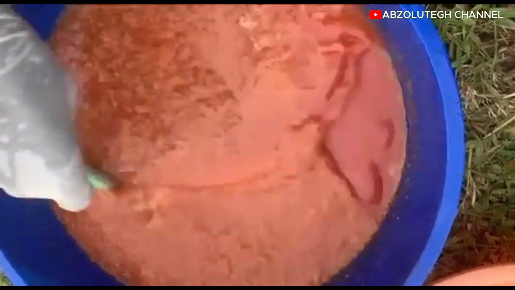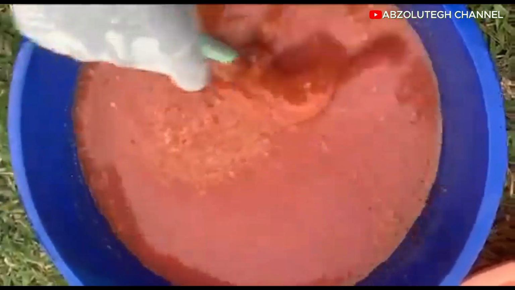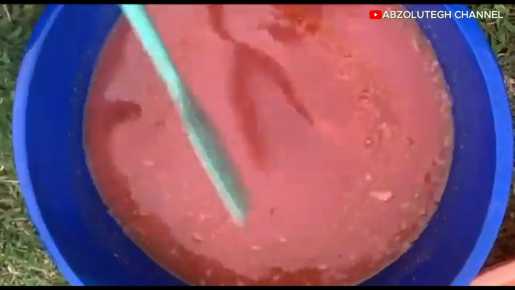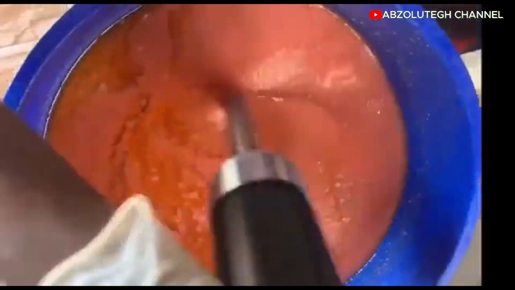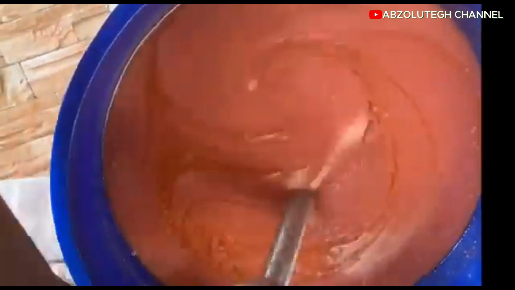So when I opened it, you just have to stir. Stirring is important here. I wanted my soap to be smooth, so I used a stick blender to stir it, to make the soap look smoother and finer. It's very important. If you don't have a stick blender, try to get one. You only buy it once and for all.